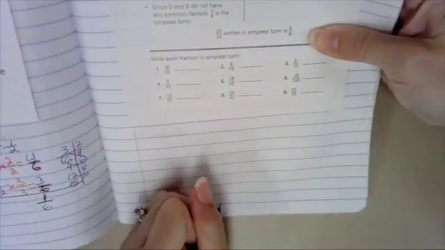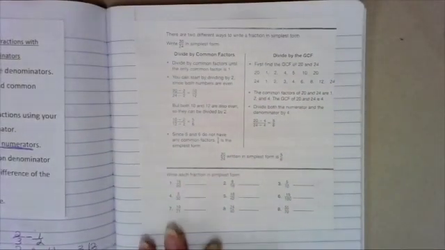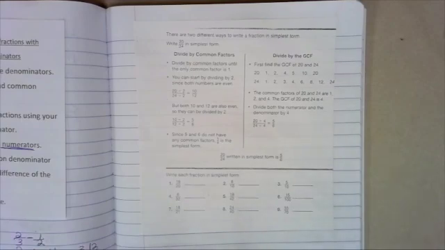You need to glue this down onto page 21. Find it in your notes and glue this down on page 21. Write page 21 on the bottom of page 21. And then we're going to talk about simplifying fractions.